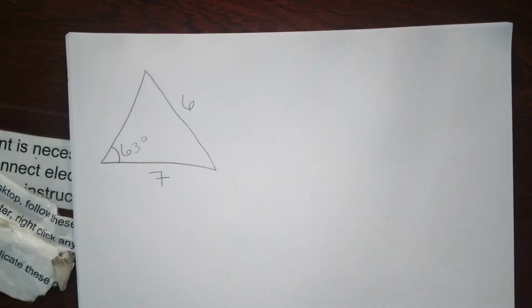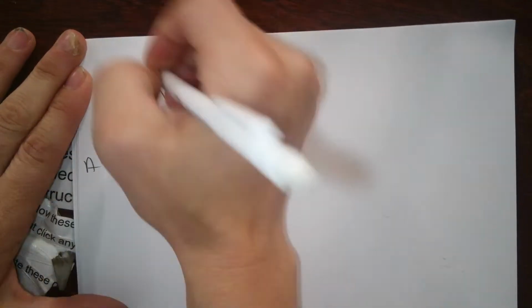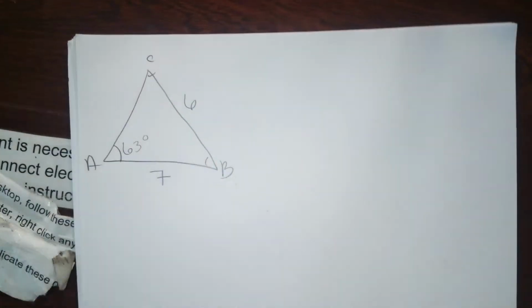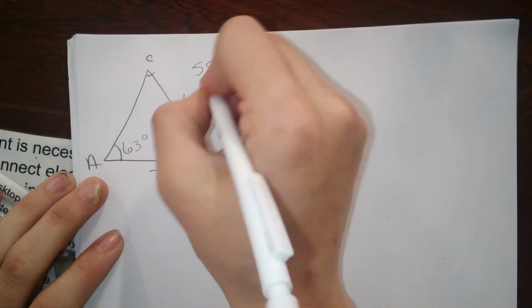All right, I just made this up, so we'll see what happens. All right, so, label. Okay, there we go. I'm given angle A is 63 degrees, side a is 6, and side c is 7. What type of information am I given? Angle, side, or side, angle.